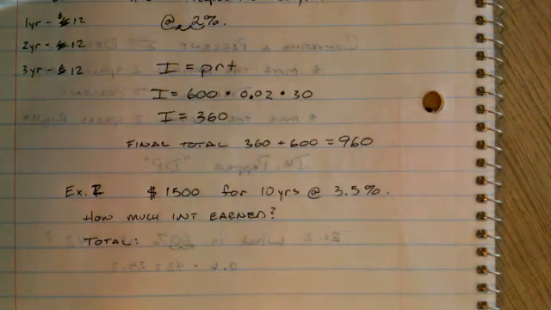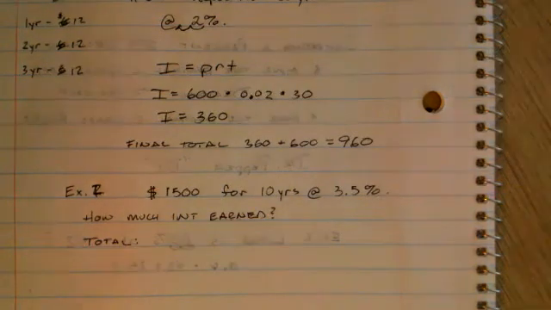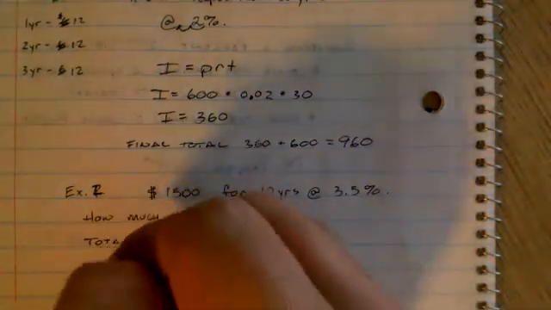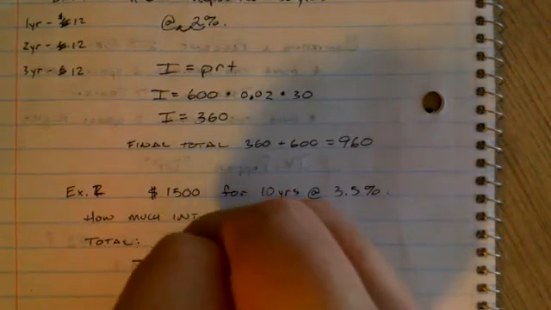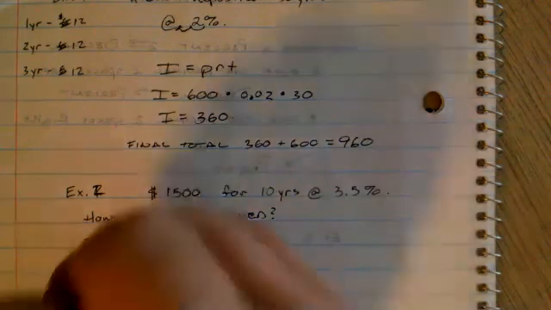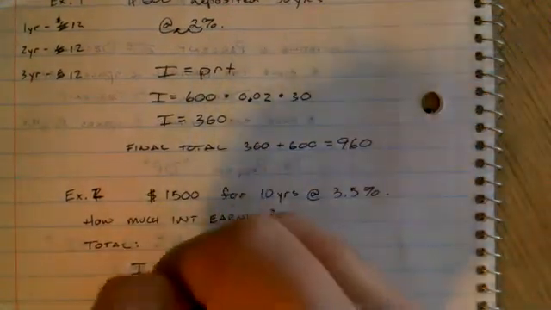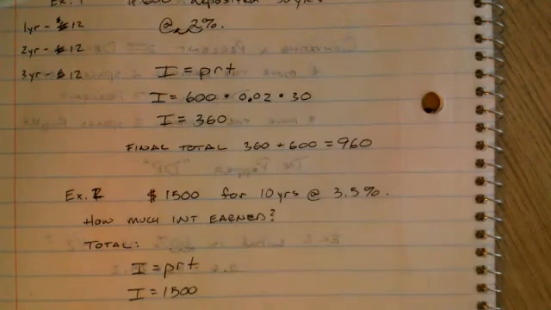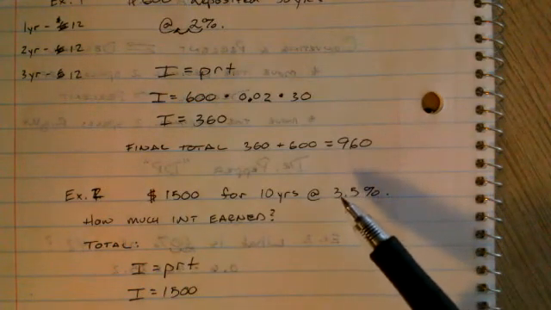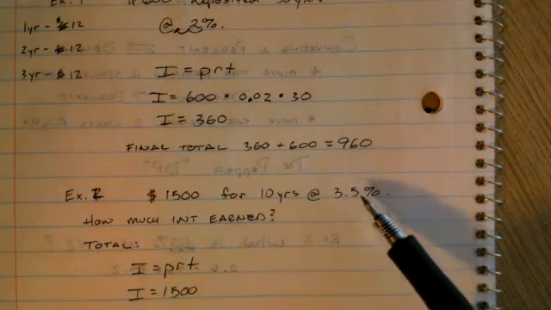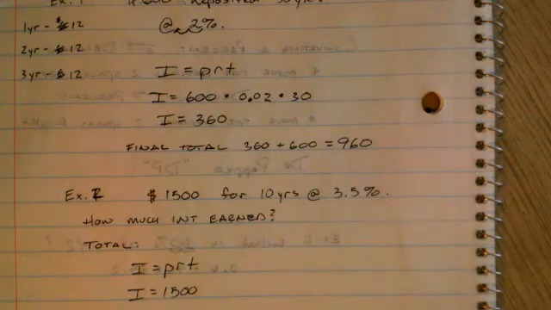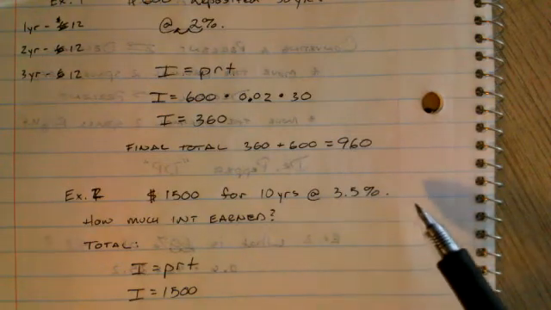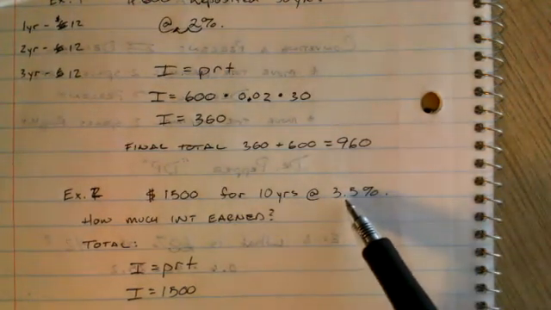Okay, so what we have is a very simple interest problem. We're just looking at I equals PRT, filling in that formula. So that's going to be the initial principal investment of 1,500. Now, the curious thing here, and where I wanted to point this out, is the rate is 3.5%. Well, what does that mean? 3.5%, that's 3.5 per 100. And again, I need to change this to a decimal.